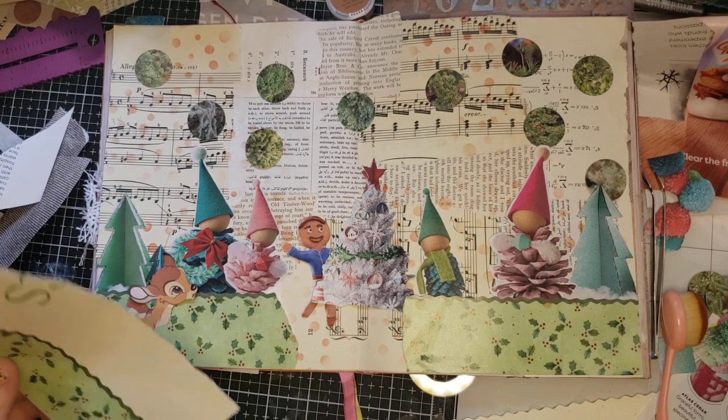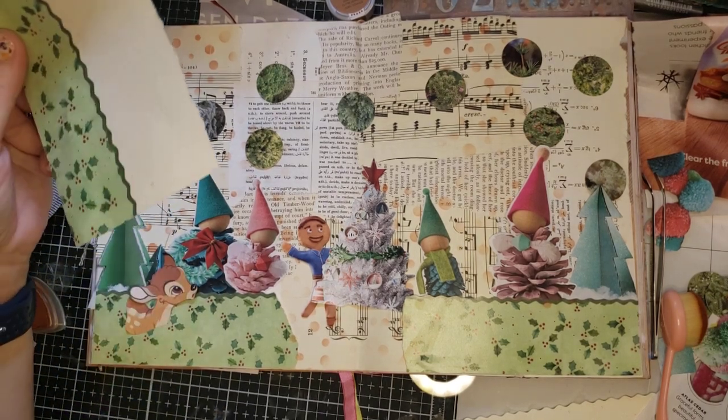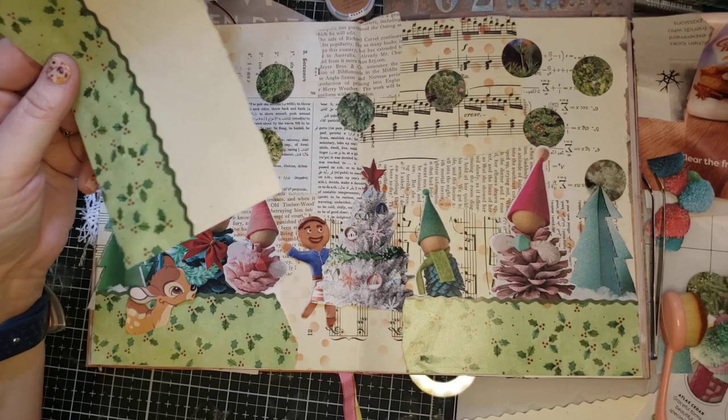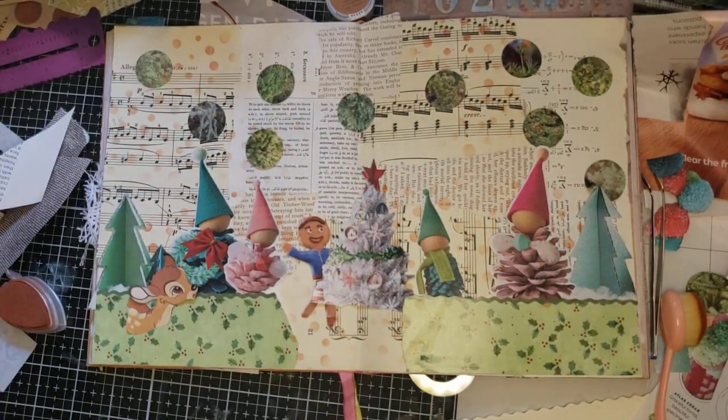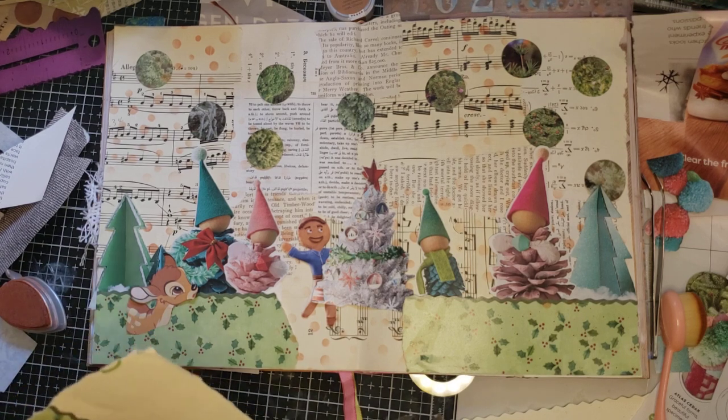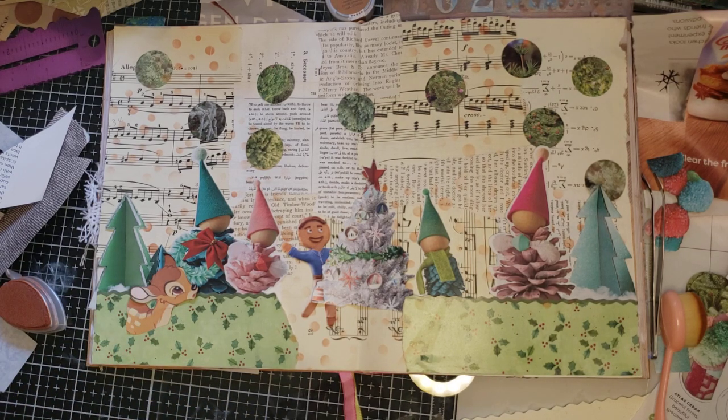Because that's starting to annoy me just a little bit. Where is my scissors? Alright, I only need a piece about that wide. Okay. And of course I've already glued those down. So now you know what this page looked like somewhat before I cut it.